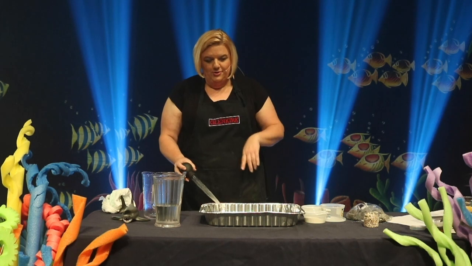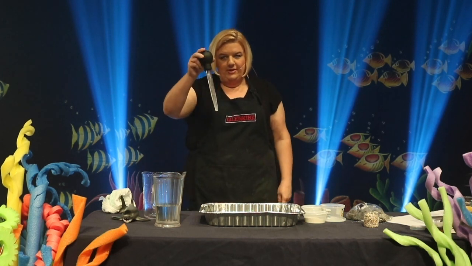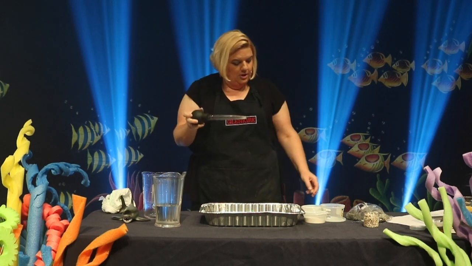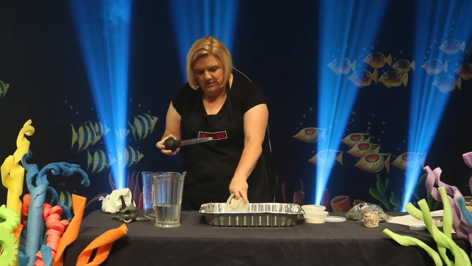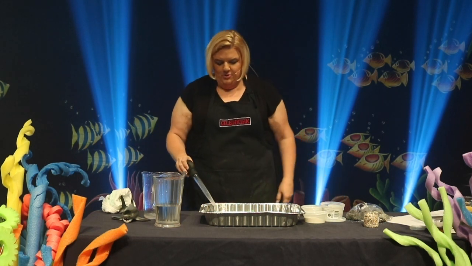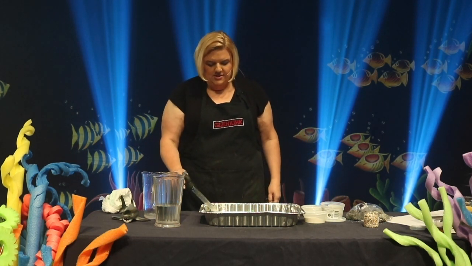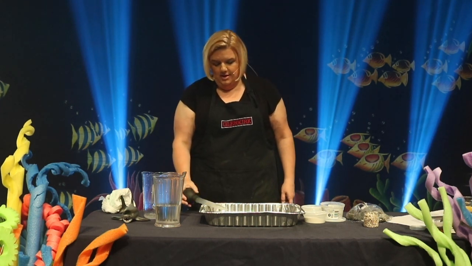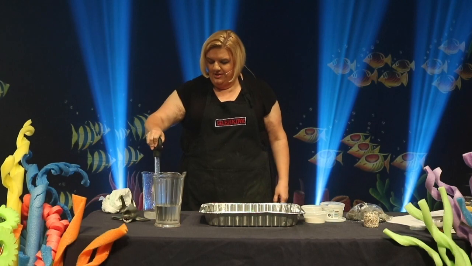Now we are going to turn it into low tide again. If you have one of these at home, that's going to help you out a lot. It's called the turkey baster. If you don't, you can just take some of the water out with a small cup like this. But this to me was more fun. So we are going to simulate the tide going back out again by sucking the water out with my turkey baster.